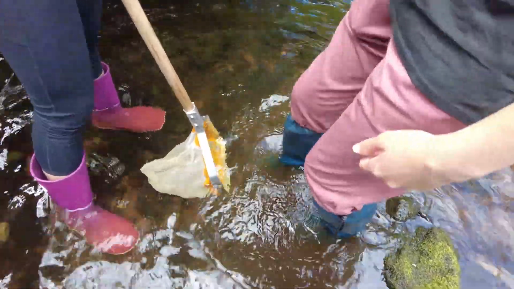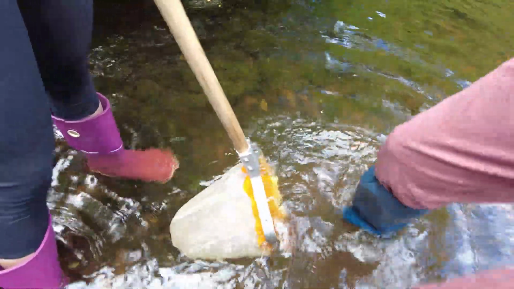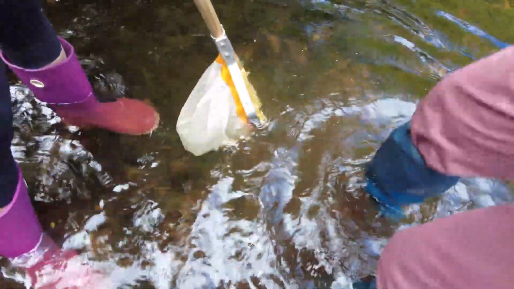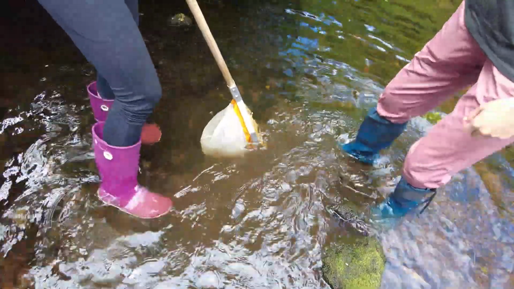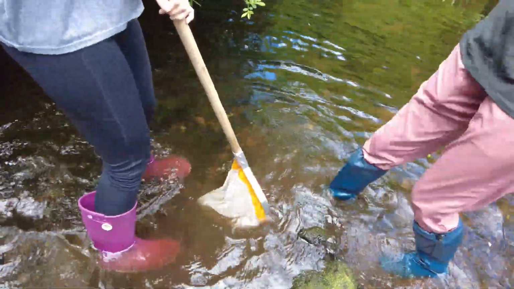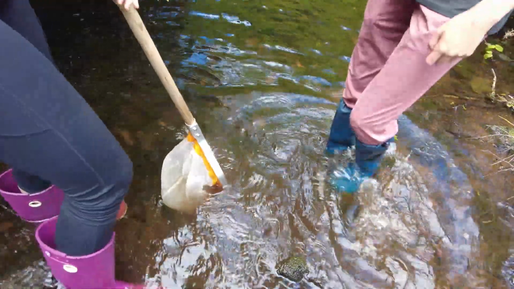Yeah, perfect. I'm going to start moving maybe to my left, your right. Like, just go back and forth? Yeah, and if you want, you can move upstream a small bit as well. Yeah, make sure you catch everything there.